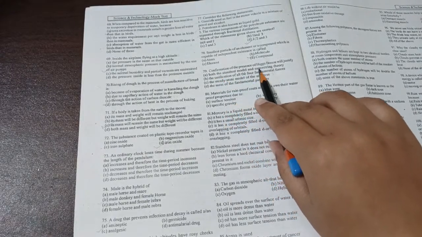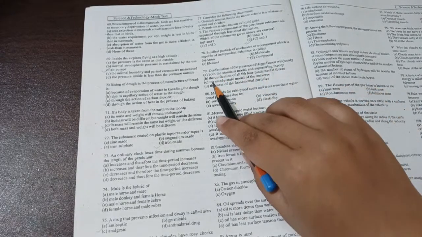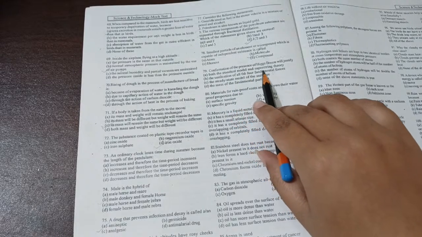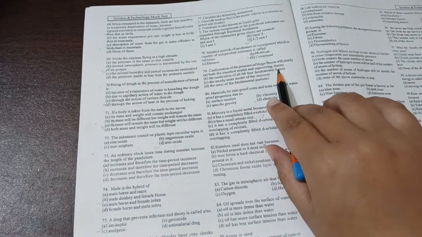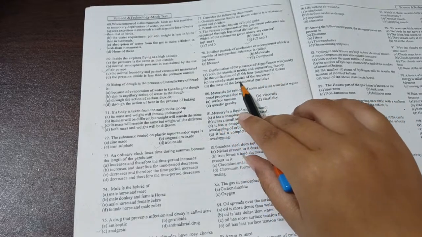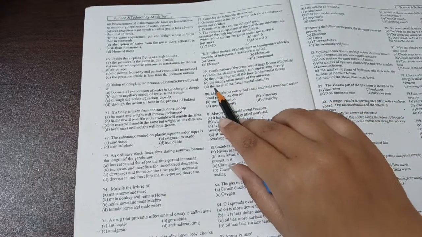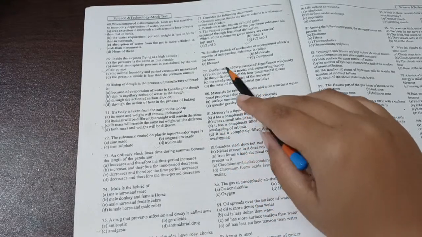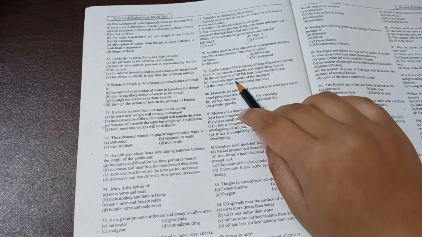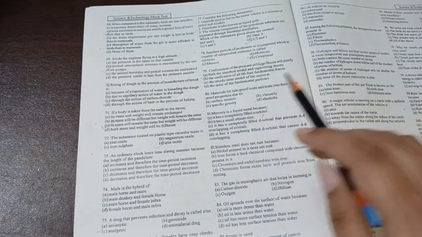Confirmation of the presence of Higgs boson will justify both the Standard Model and superstring theory, the unification of all the four fundamental forces, the steady state model of the universe, the mass of the fundamental particles. The answer is A. Both the Standard Model and superstring theory.